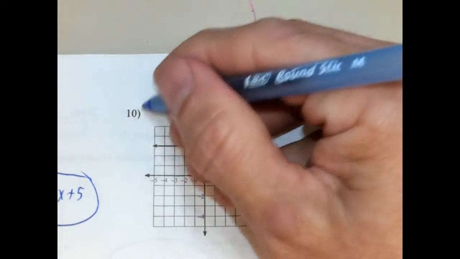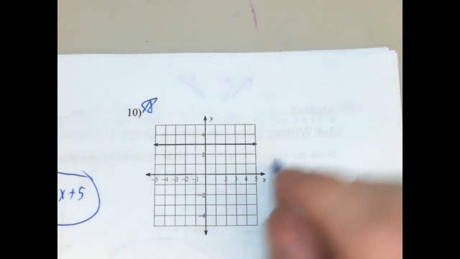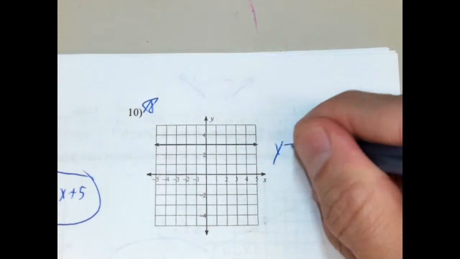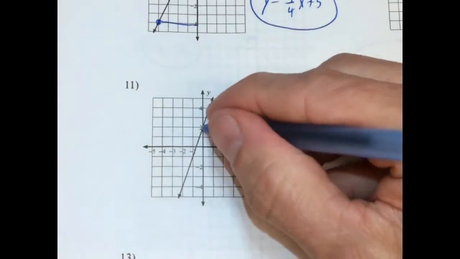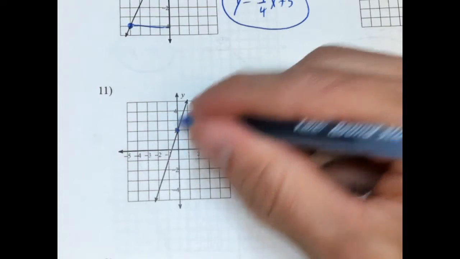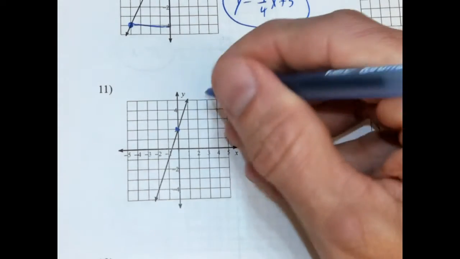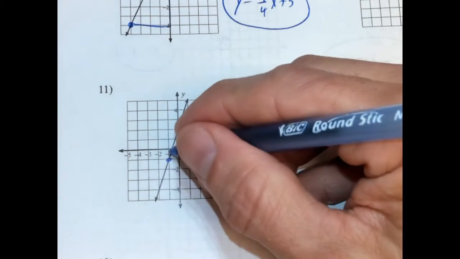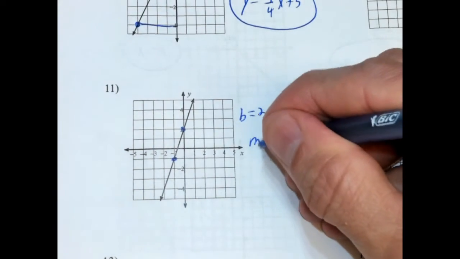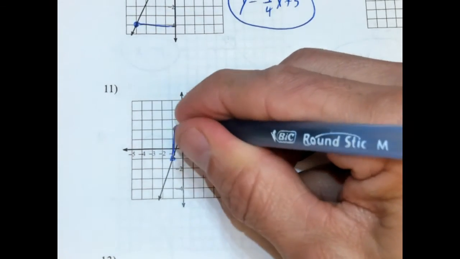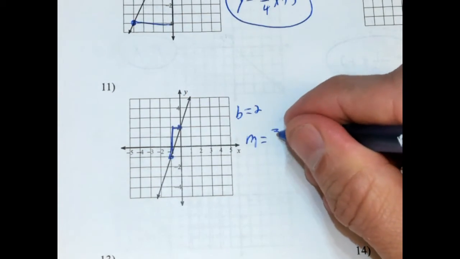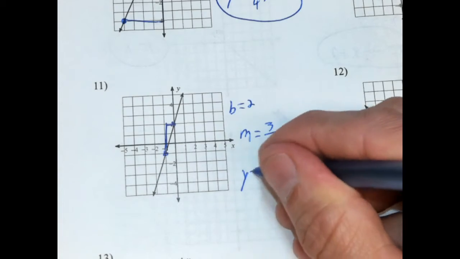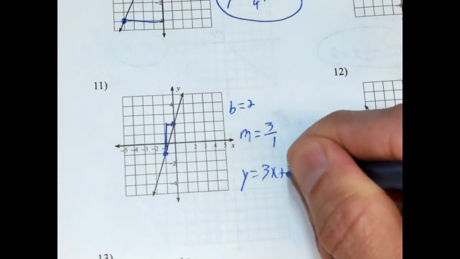Here we go, there's another special case scenario. It's another horizontal line, so y is going to be equal to 3. Okay. Here our y-intercept is 2, so b equals 2. The next point is right there, I think. Yep. So you see our vertical change is 3, our horizontal change is 1. So it's 3 over 1 and it's positive. So y equals 3x plus 2.